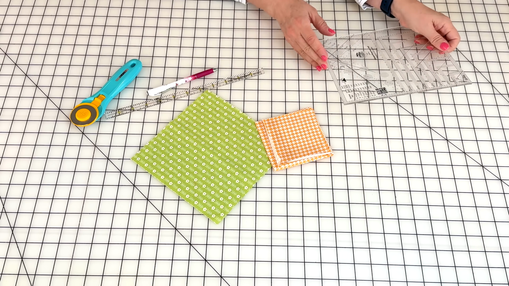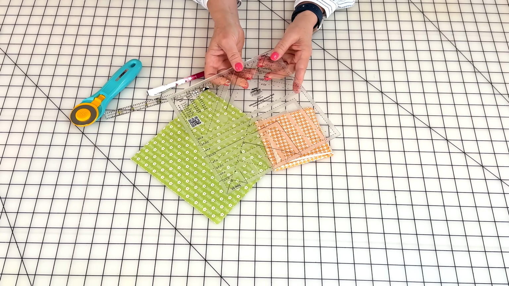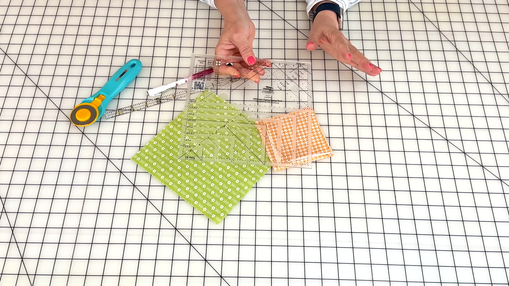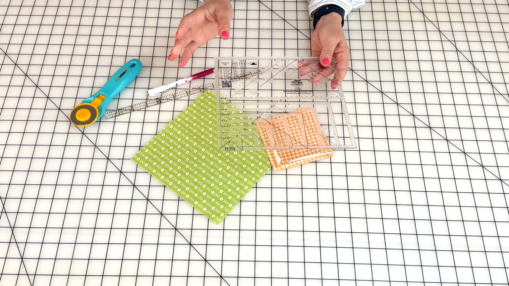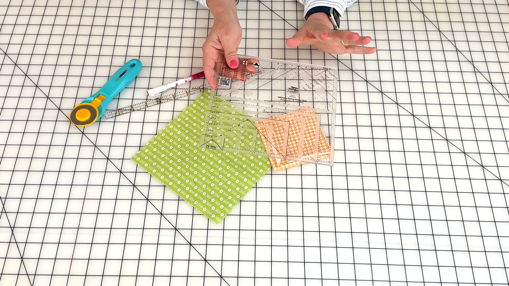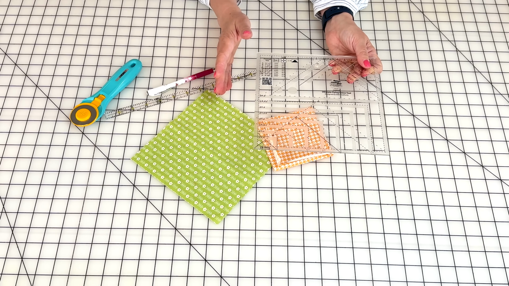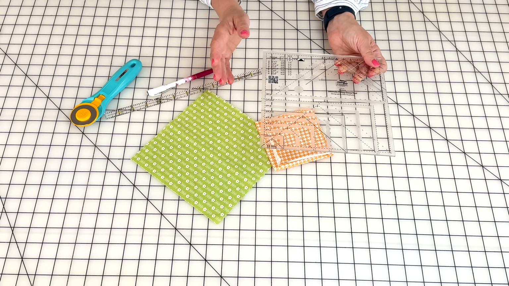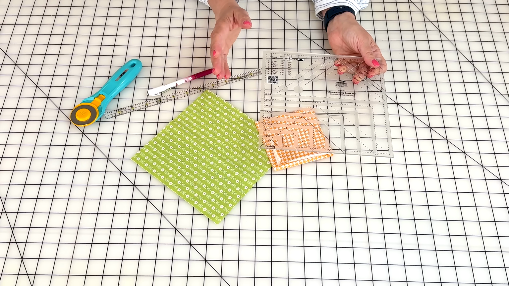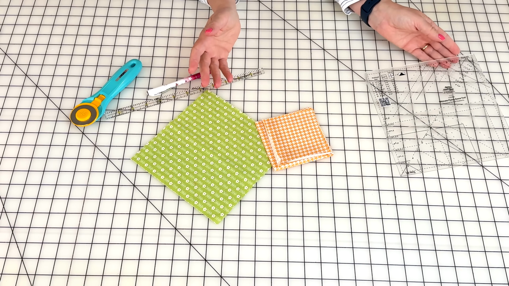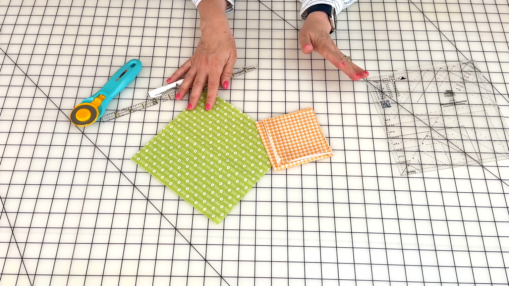And I love using this Creative Grids Ultimate Flying Geese Tool. In fact, we've already got a tutorial for how to use this ruler here on the YouTube channel, so I'm not really going to go over that. I'm going to show you fabric placement so that you can get the outcome that I wanted and that I realized was so easy to get, even easier than almost any other method for doing this.